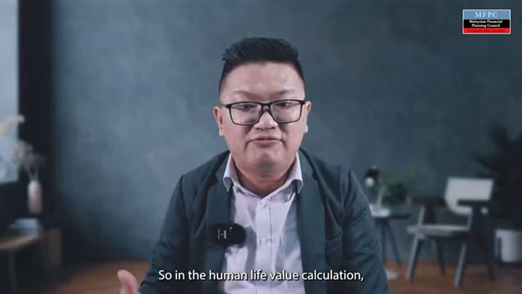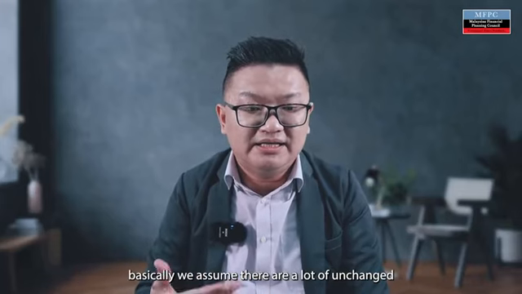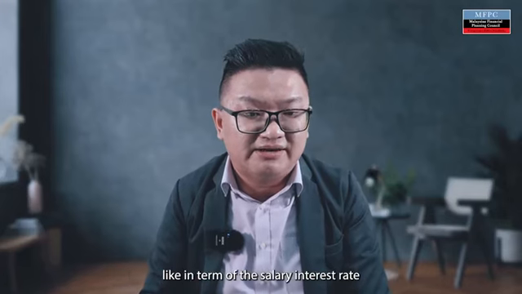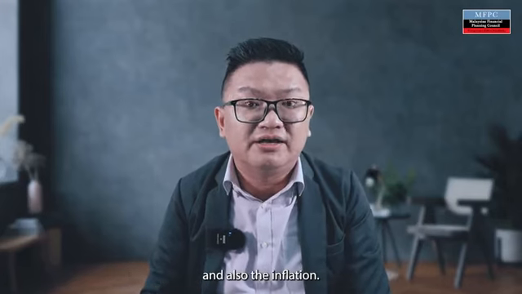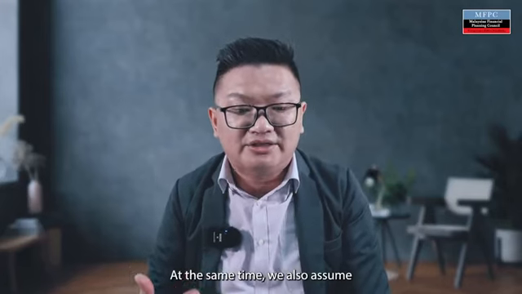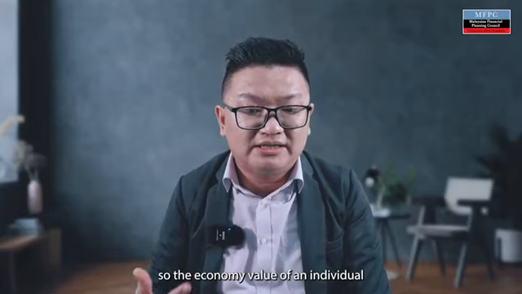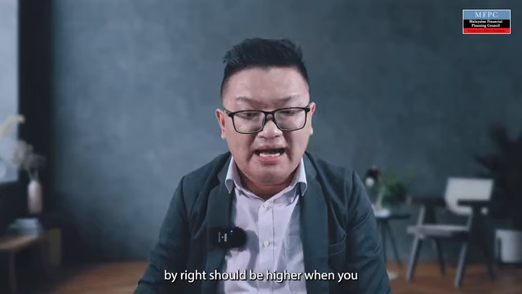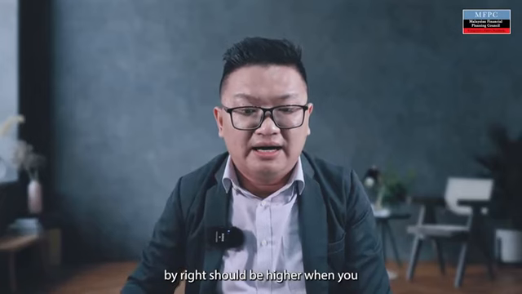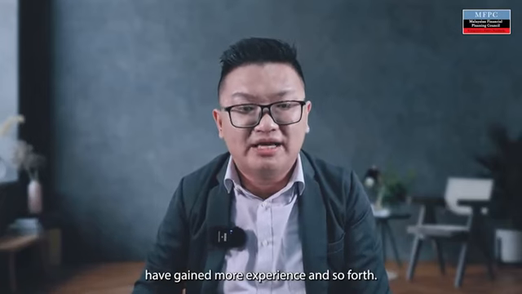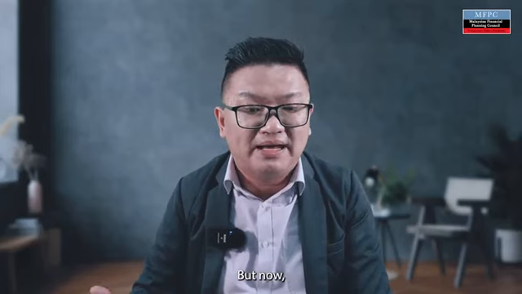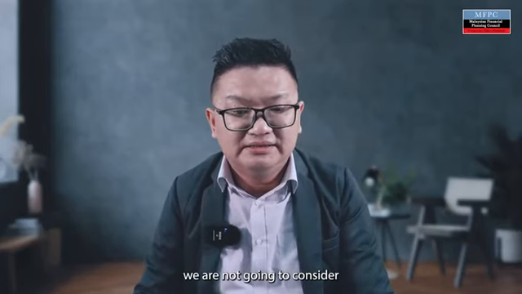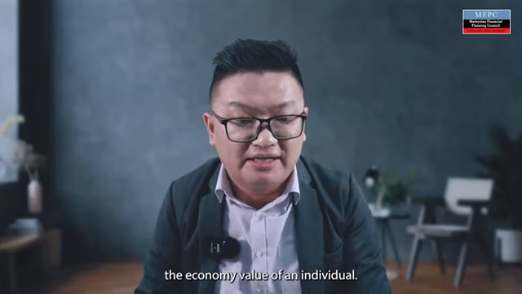So in the human life value calculation, basically we assume a lot of things unchanged, like the salary, interest rate, and also the inflation. At the same time, the economic value of an individual by right should be higher when you have gained more experience and so on and so forth, but we are not going to consider the economic value of an individual.